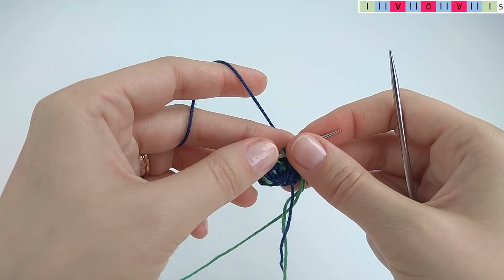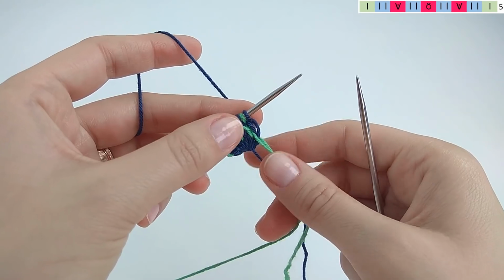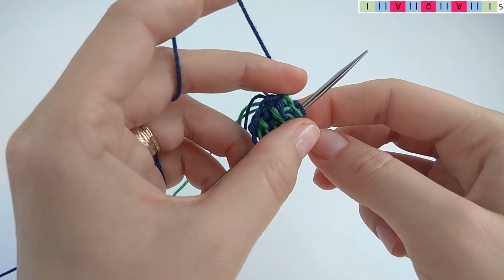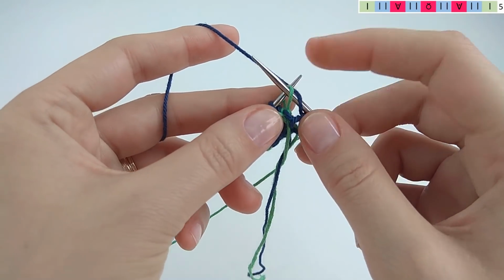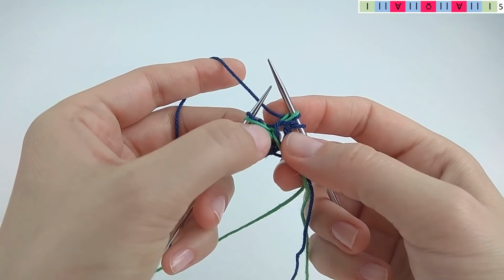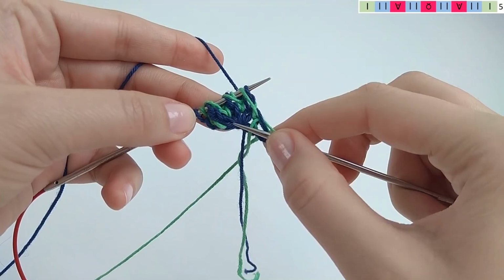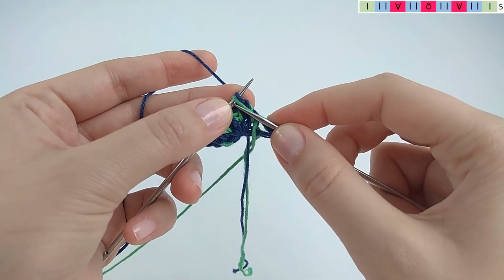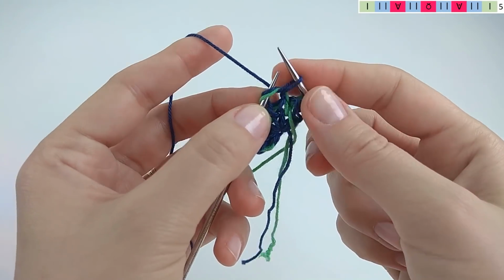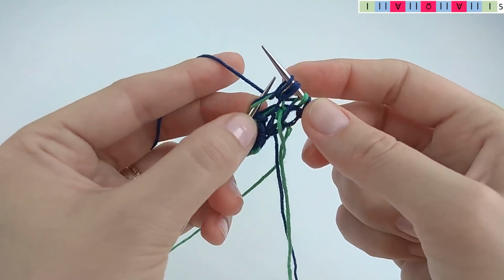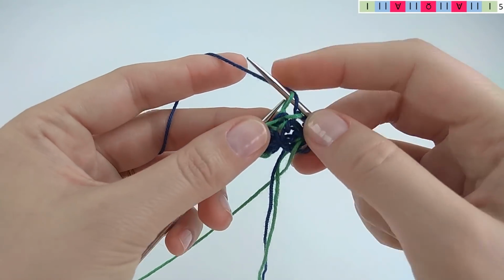So row number 5, this is the first pattern row, and that's where the increases start. So we brioche knit, we knit the edge stitch, and we start slip 1 yarn over here in this first column. So we have 3 columns of stitches in first color yarn. In the first column we have to do a 2 stitches increase, so we brioche knit, yarn over, brioche knit. Just after that you can slip the stitch from the needle. After that, slip 1 yarn over.